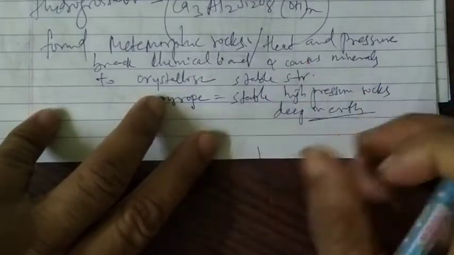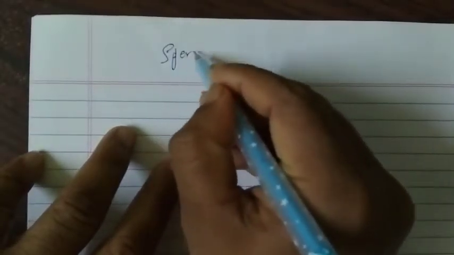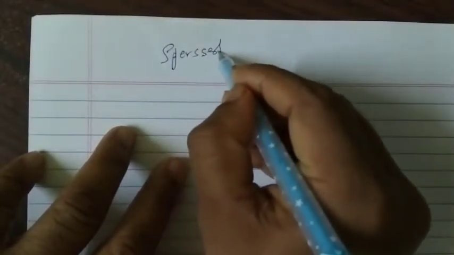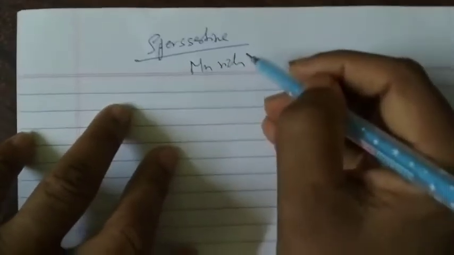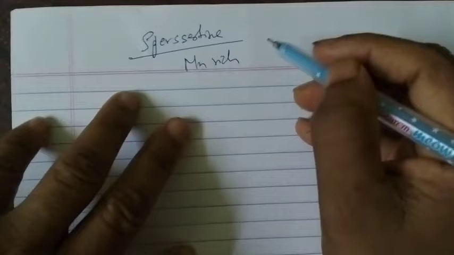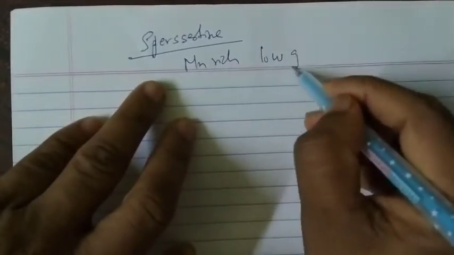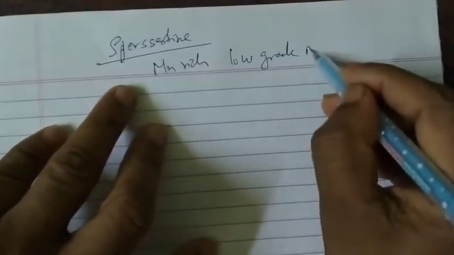Metamorphic effect will be there. So this is how pyrope is obtained. And spessartine also is manganese rich, found in low grade metamorphic rocks.